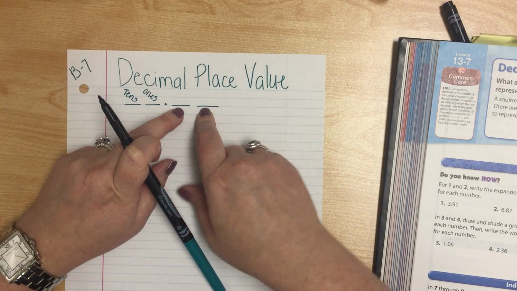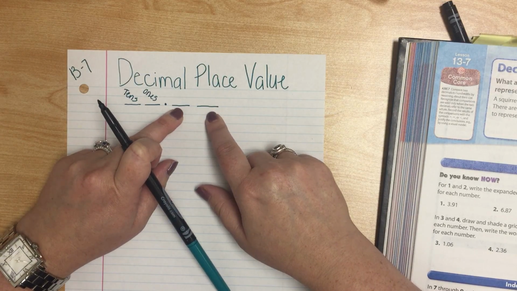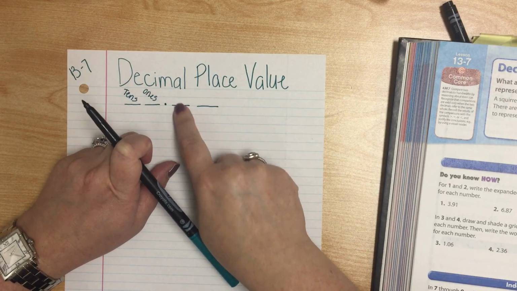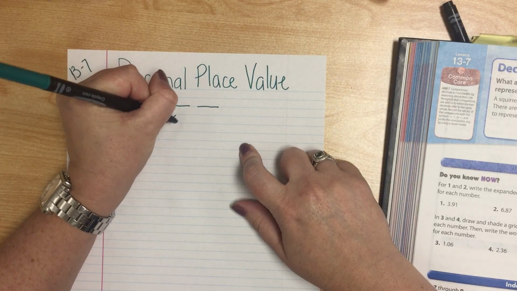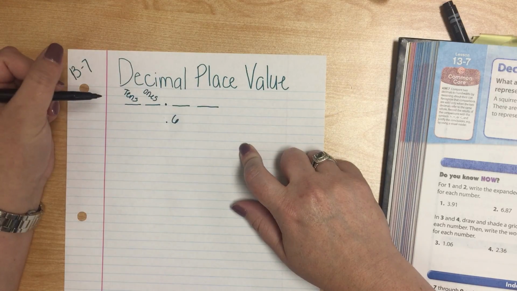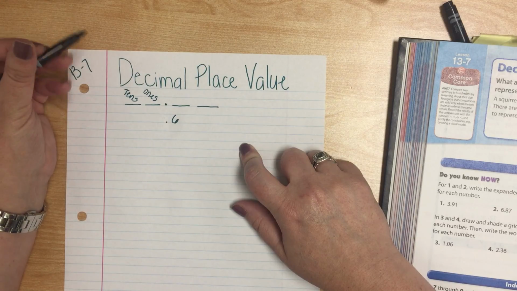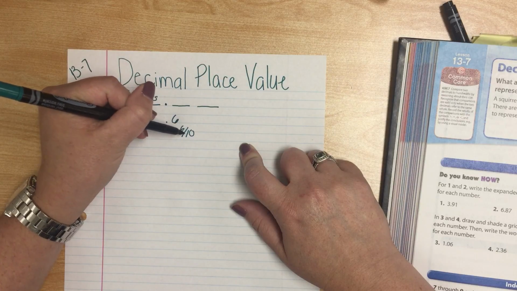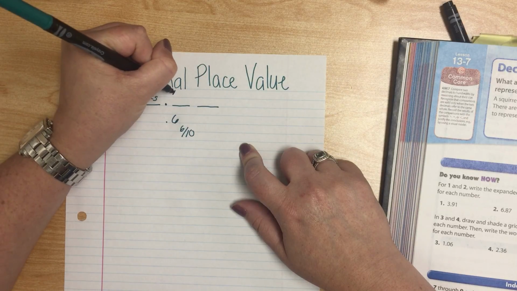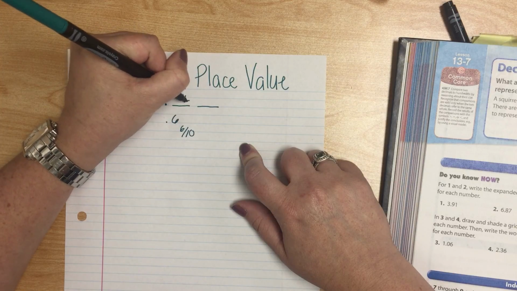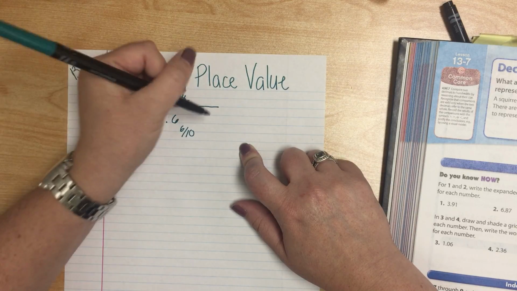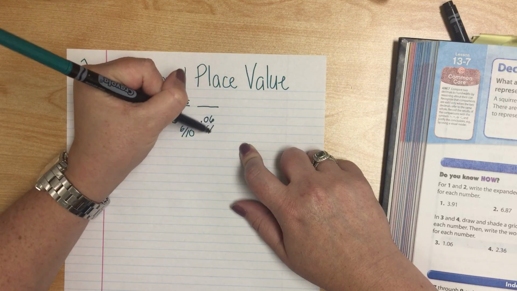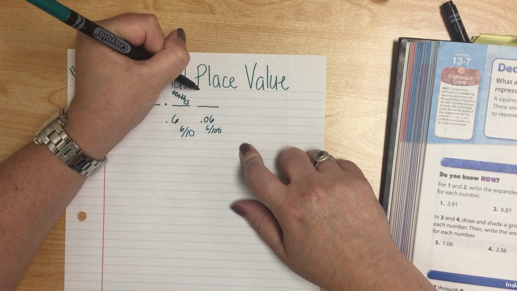But once we get over here, this changes, and it changes in somewhat of a confusing way because the words are very similar. If I were to have this number, how could I write that as a decimal or as a fraction? 6 tenths. It would be 6/10, right? So this isn't tens, this is tenths. The TH. If I were to write 0.06, how would I write that? 6/100ths. Hundredths.